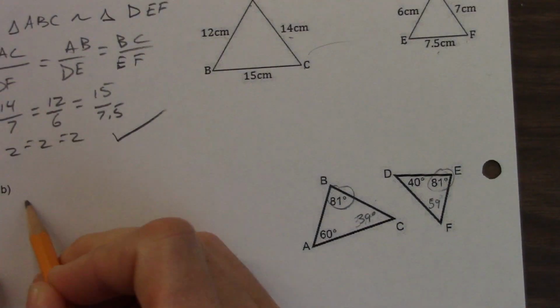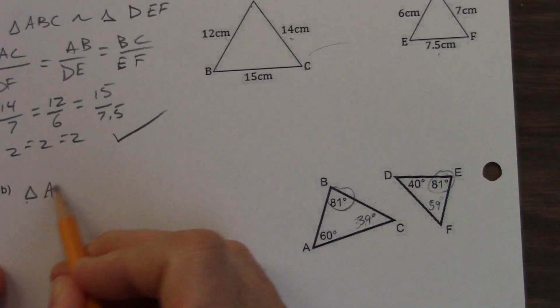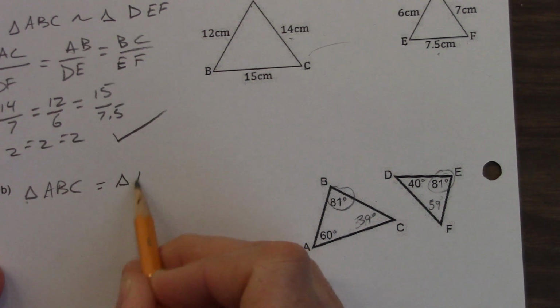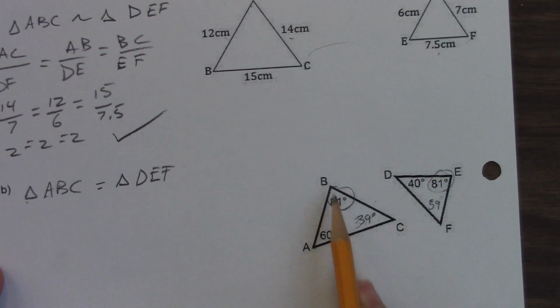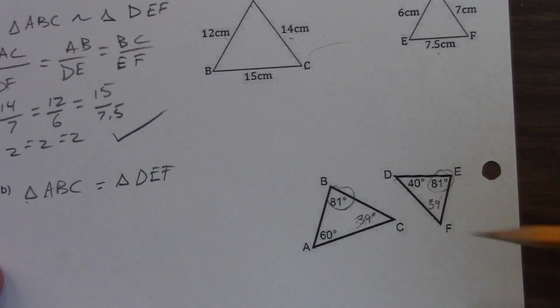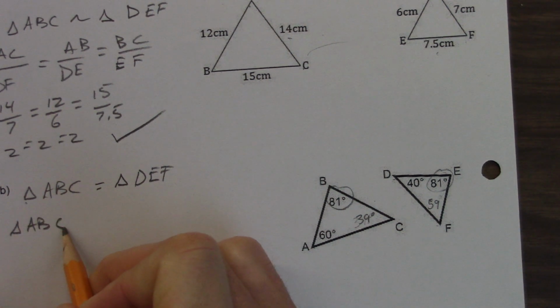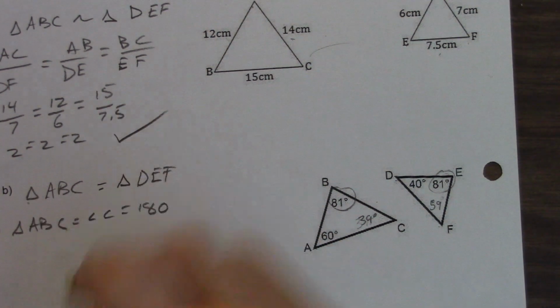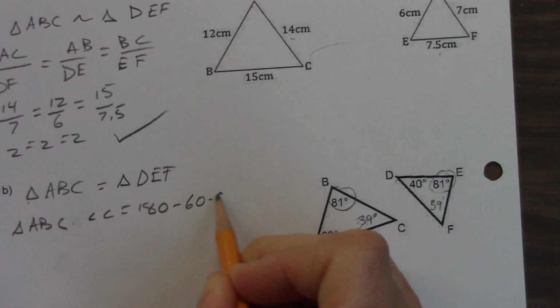Okay, so here we're checking triangle ABC equal to triangle DEF. Now it's important we go the same direction. ABC, DEF. Okay? So from triangle ABC, we know angle C is equal to 180 minus 60 minus 81.